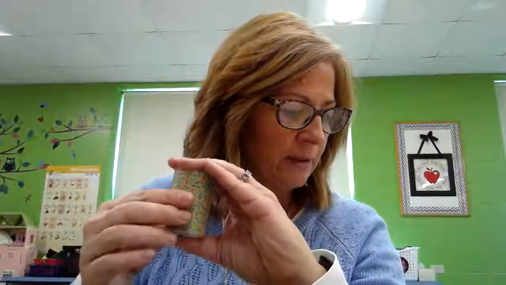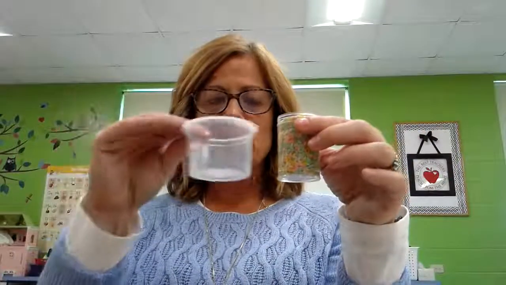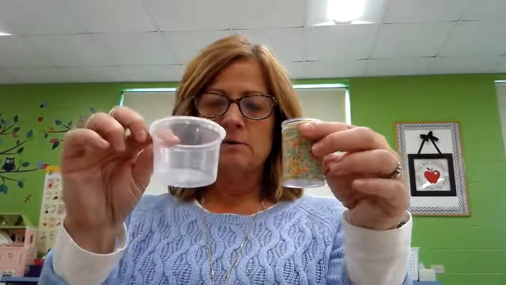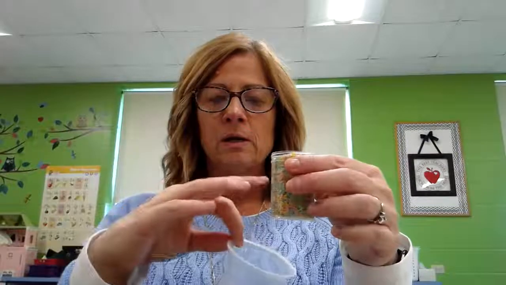Right, so we're going to check the capacity of some things to see if they hold more or less than this container. Okay, so my next container looks like this. It's shorter than this container, but I wonder about the capacity. Is the capacity going to be more or less than my first container? So how would I know? All right, so I'm going to pour the rice in here and see if it fills it to the top, or if it goes over, or if it doesn't fill it. Okay, so let's see what happens.